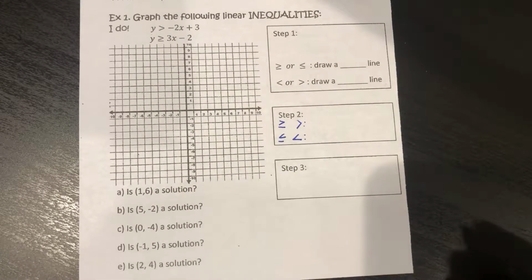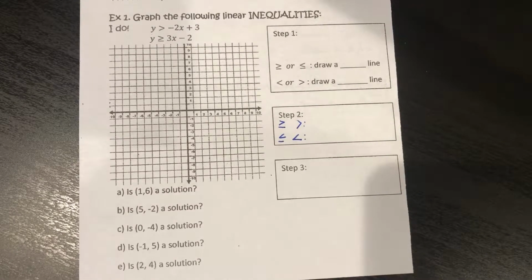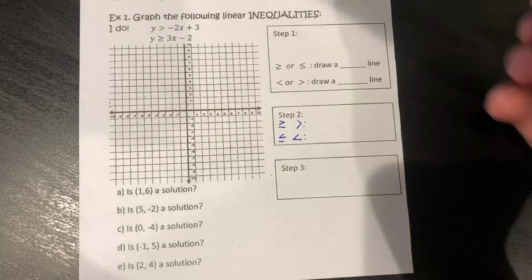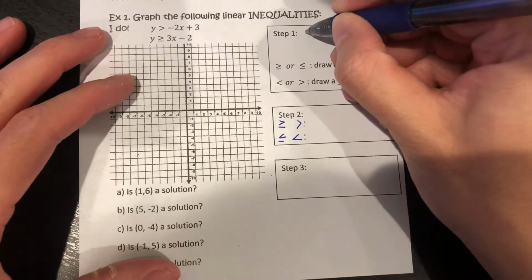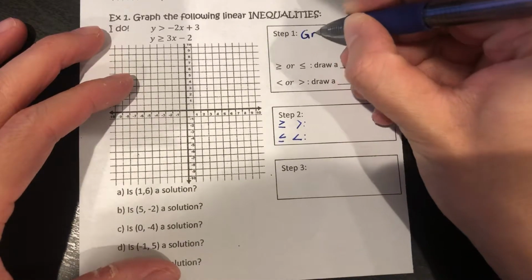Alright, hi guys, today we're going to be graphing linear inequalities. The first one will be an I do, so I will show you guys how to graph the linear inequalities. For step one, we will be graphing the inequality.